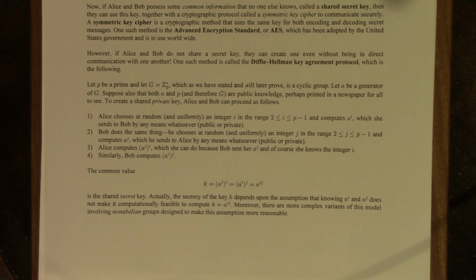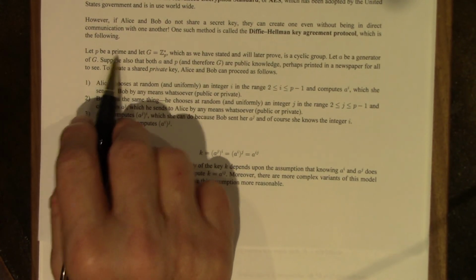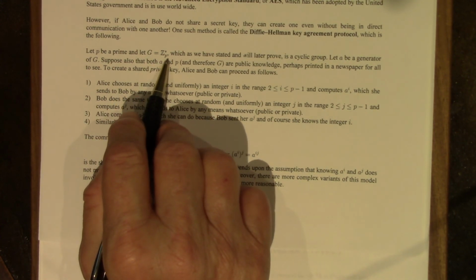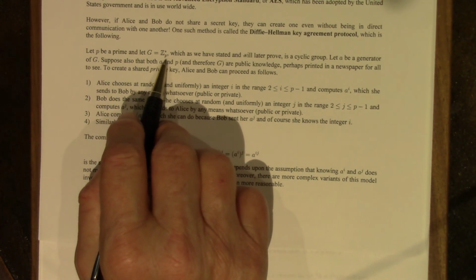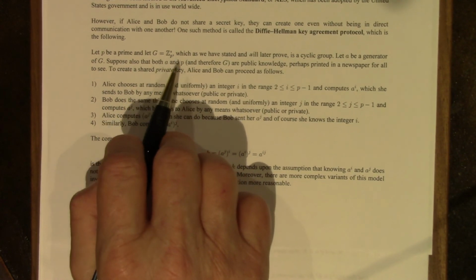However, if Alice and Bob do not share a secret key, then they can create one, even without being in direct communication with each other. And one method is known as the Diffie-Hellman Key Agreement Protocol. And it goes as follows. Let P be a prime number, and let G be Z_P star, which, as we will see, is a cyclic group.